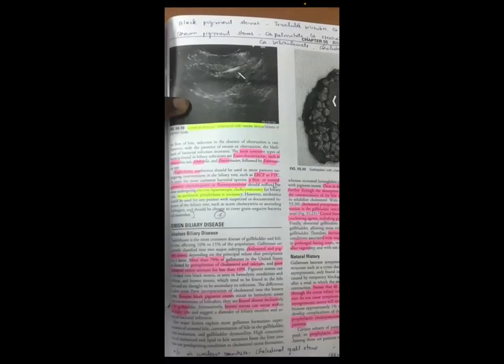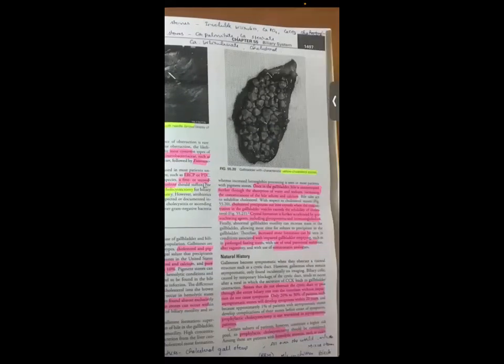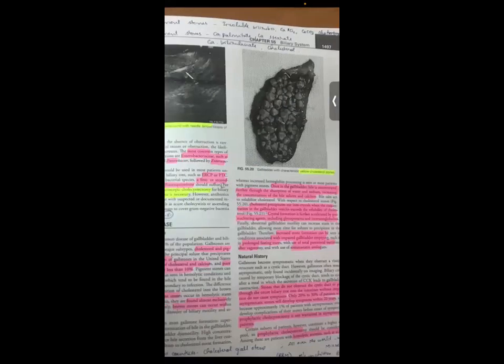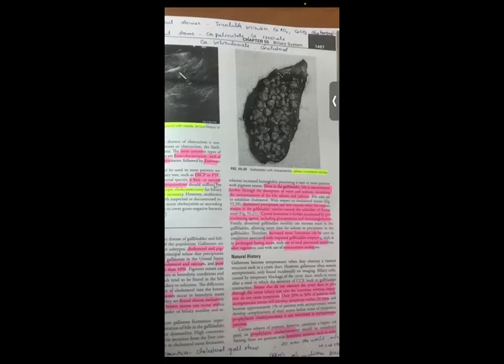Black pigment stone, which I've written on top: insoluble bilirubin with calcium phosphate, calcium carbonate and cholesterol. And brown pigment stone: calcium palmitate, calcium stearate, calcium bilirubinate and cholesterol. This I have taken only from Rajamahendran notes, as it is not given clearly here. So that is the difference.